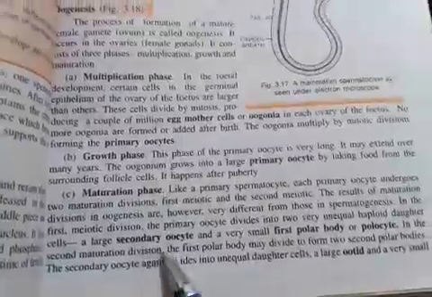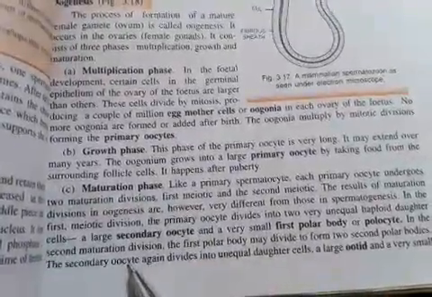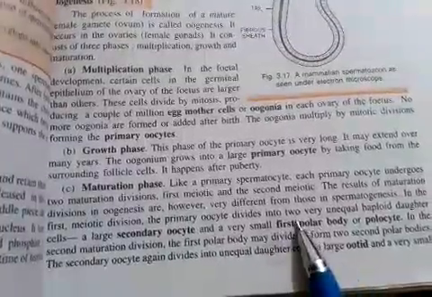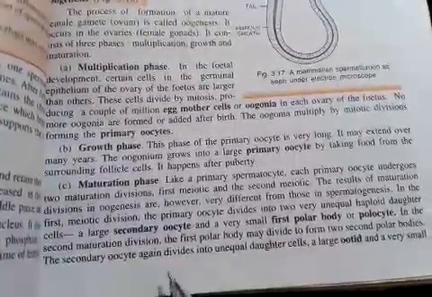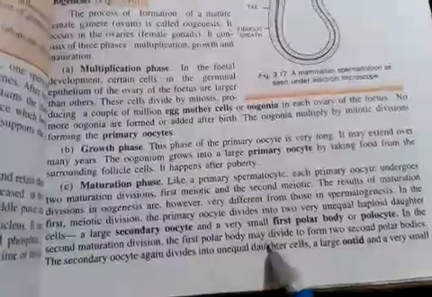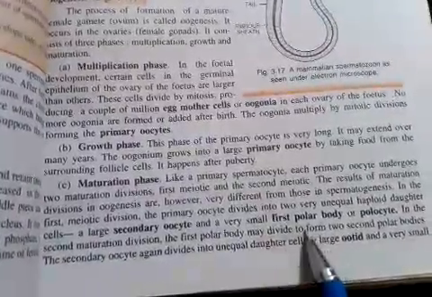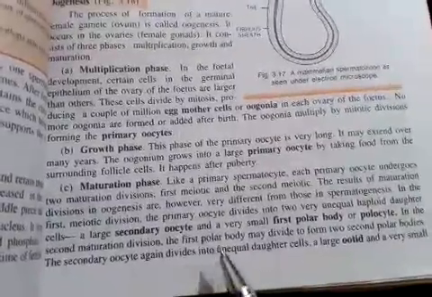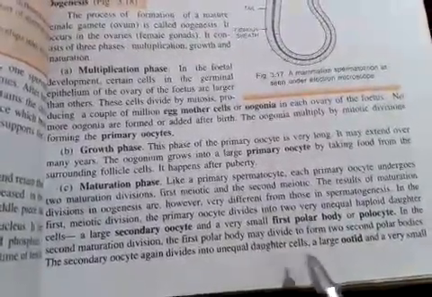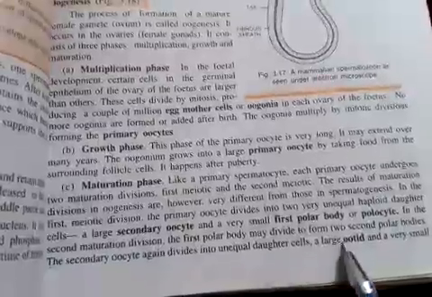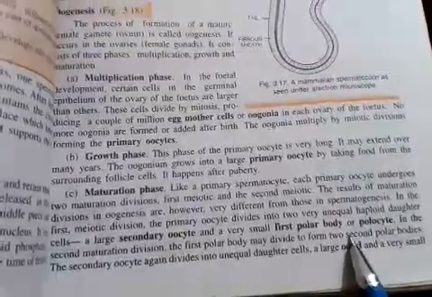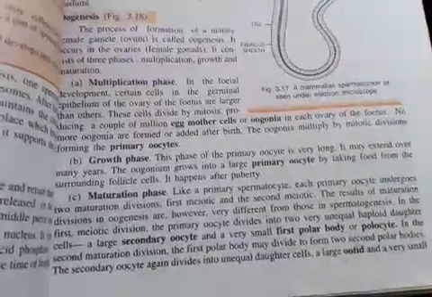Then this secondary oocyte undergoes the second maturation division, that is meiosis second, and results in formation of the secondary ootids, and the first polar body divides to form the two polar bodies. So after meiosis second, four cells are formed. Two are ootids and the others are the secondary polar bodies.